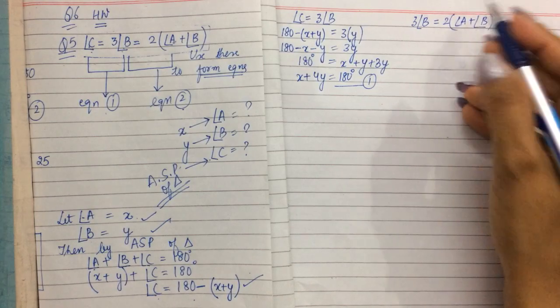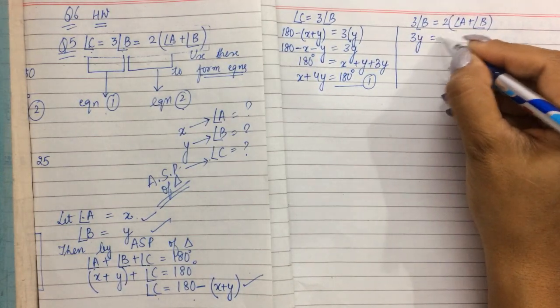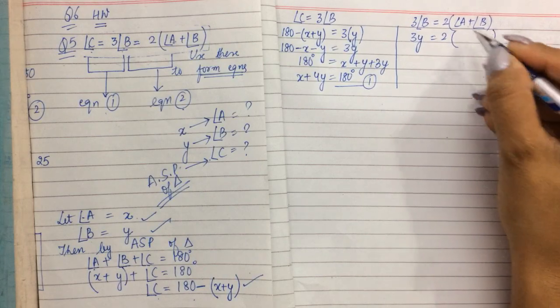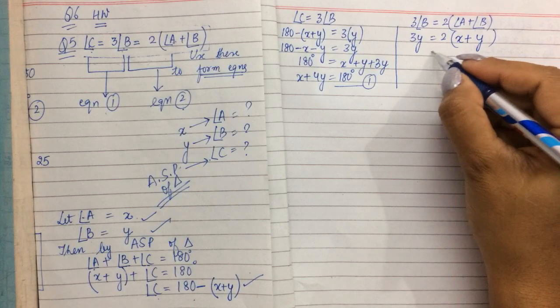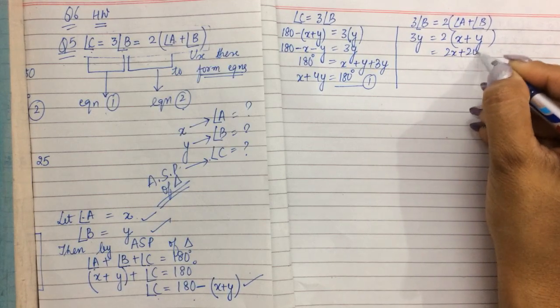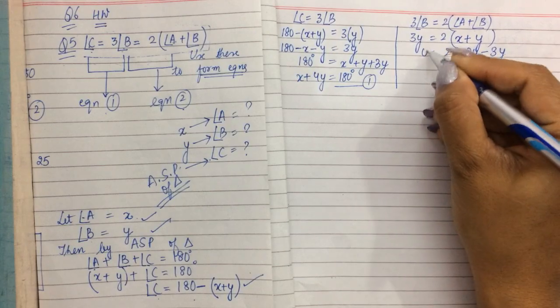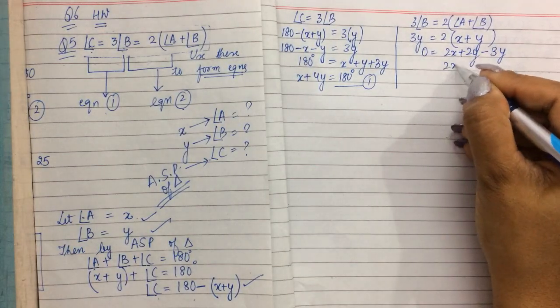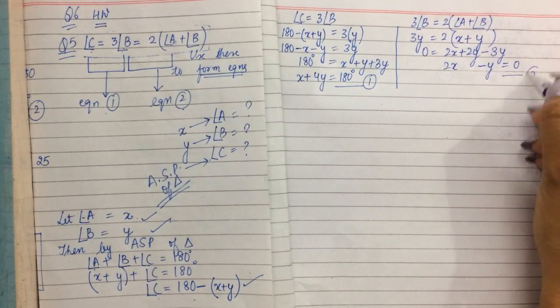Using the values of AB, angle B is assumed as y twice, angle A is assumed as x, angle B is assumed as y. Simplifying, 2x plus 2y. Let's bring 3y to the right hand side, and on this side we'll be left with 0. So you get 2x minus y equals 0. This is equation number 2.